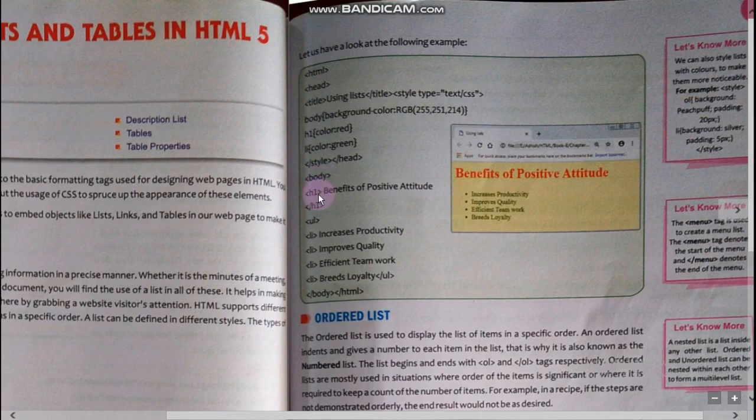Under the body, the first element is given, the heading element, benefits of positive attitude. Now you can see benefits of positive attitude is in the output with red color. Why is it in red color? Because we have given some specification regarding the H1 tag under the head tag. You can see the head tag is opening here and closing here. Under this, some descriptions we have given, the CSS description, that body background color should be this color.